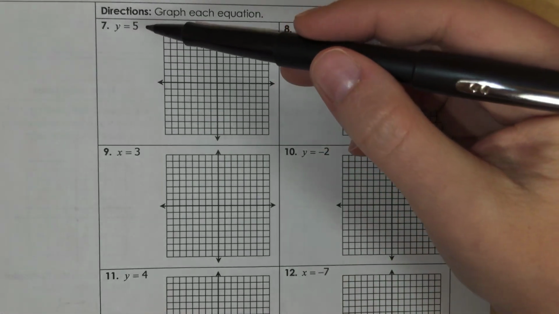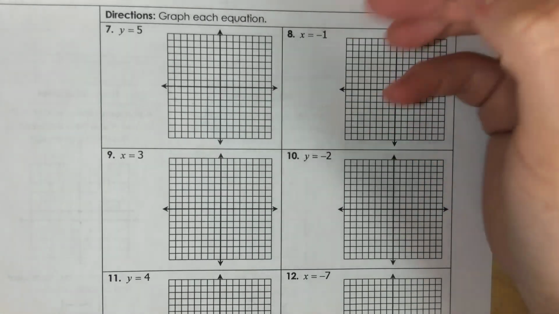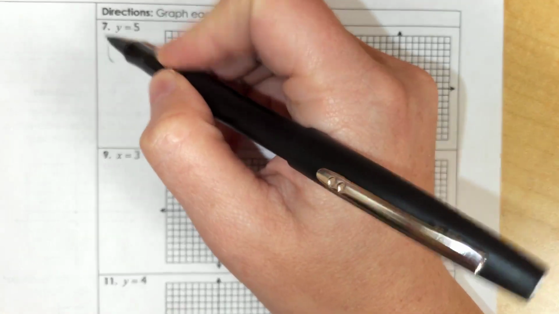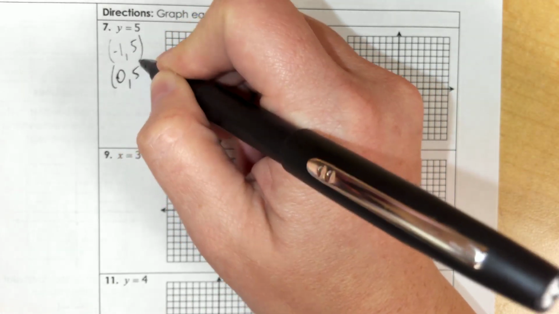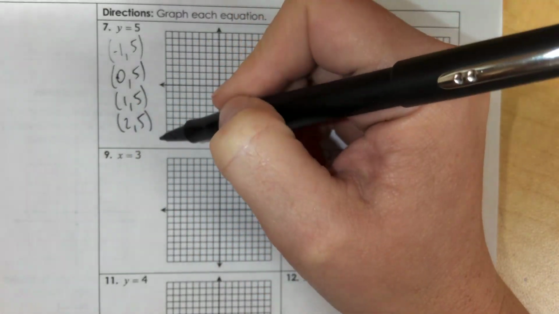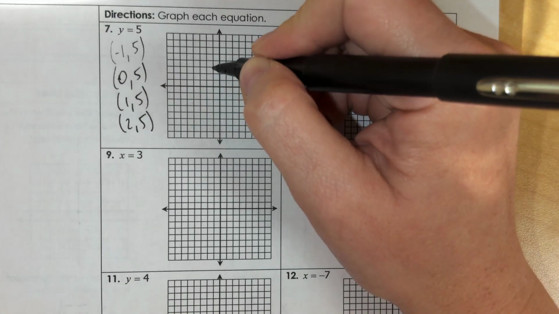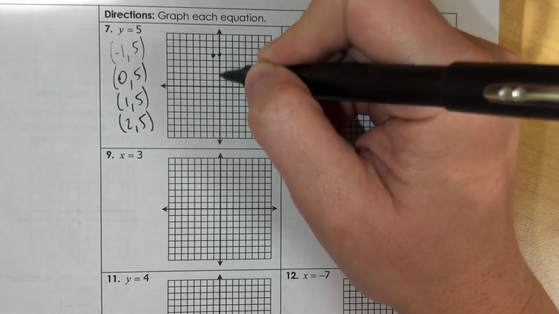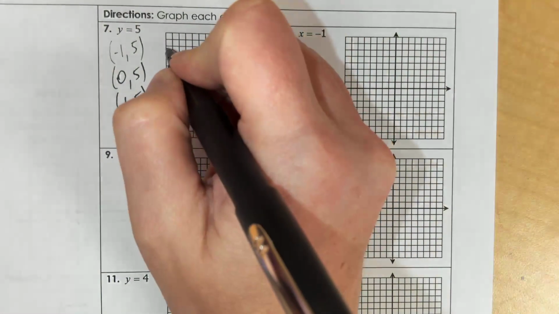So y is equal to 5. When you get confused about these, the best thing I can offer is to create 5 or 6 points. So you could do -1, 5, 0, 5, 1, 5, 2, 5, and so on, and just pick 4 or 5 points where all of the y values are equal to 5, and then plot those points. Okay, and what you'll notice is it creates a horizontal line that crosses the y-axis at y equals 5.